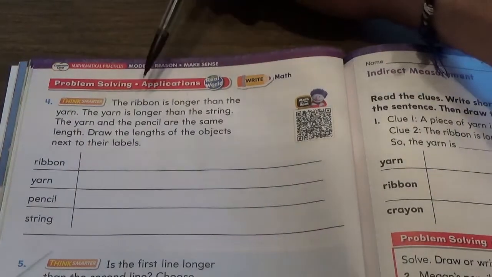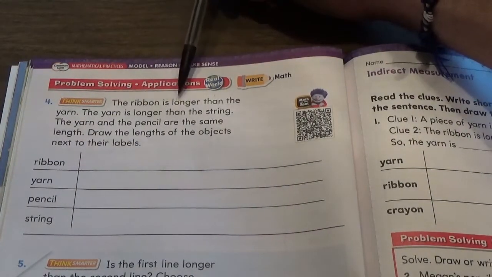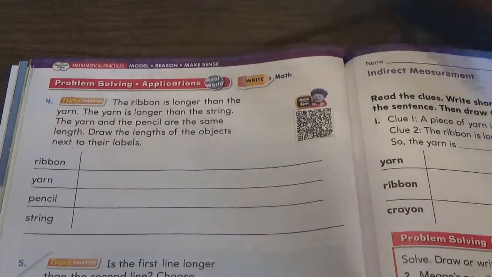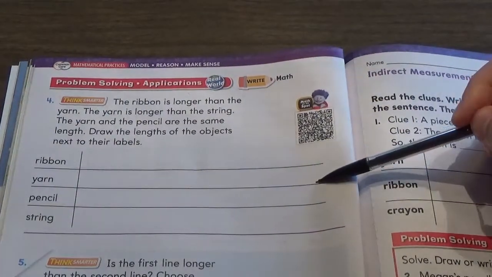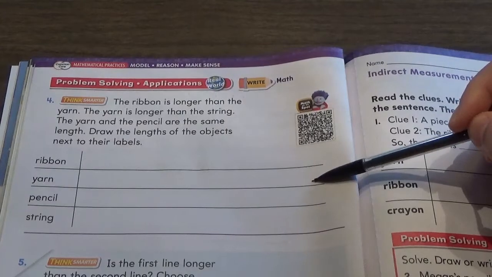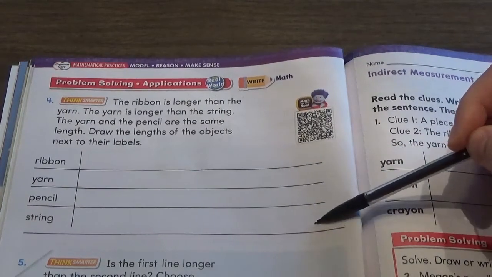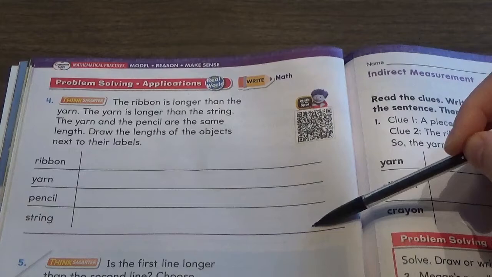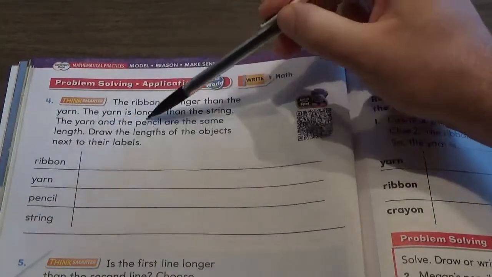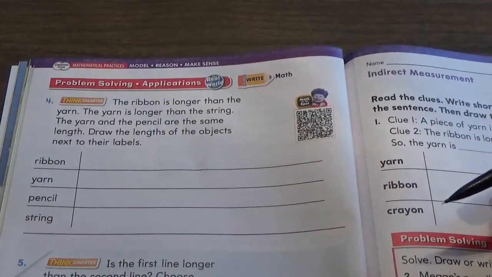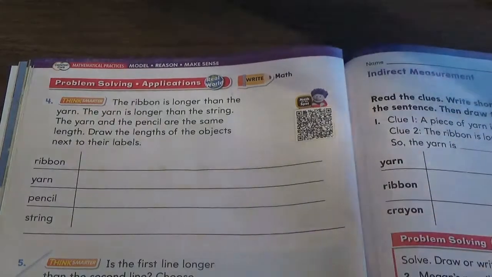So, the ribbon is longer than the yarn. So we know that this will be longer than this. The yarn is longer than the string, and we see that the yarn and the pencil are going to be the same length. So I'm just going to draw lines for this one.